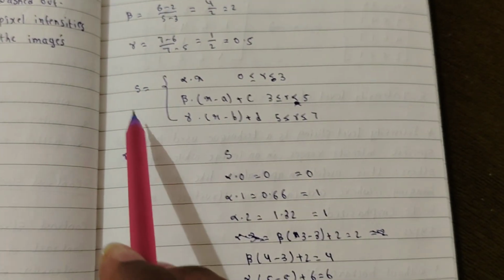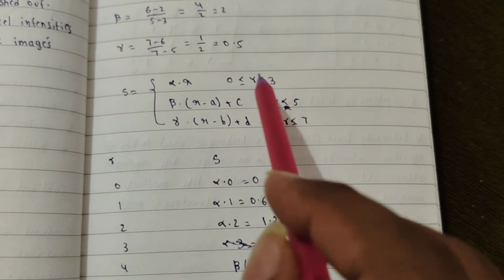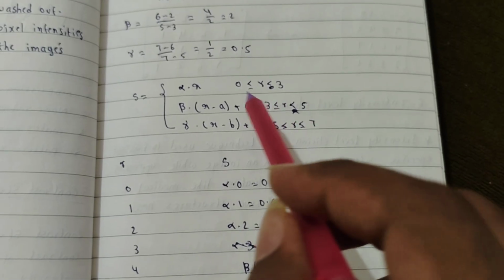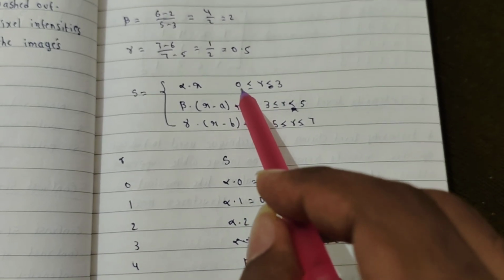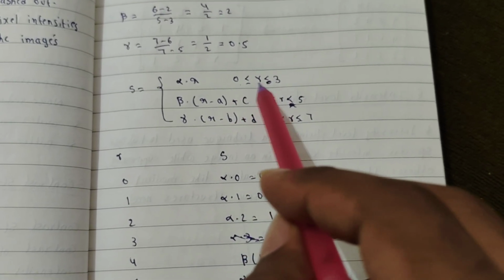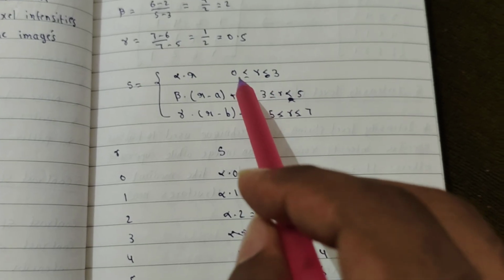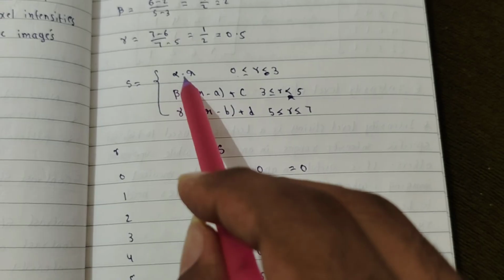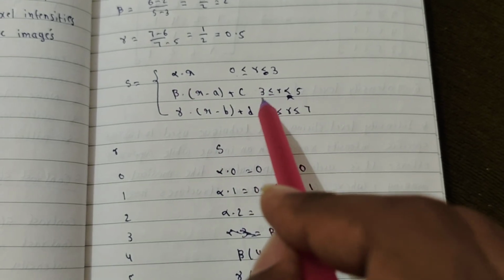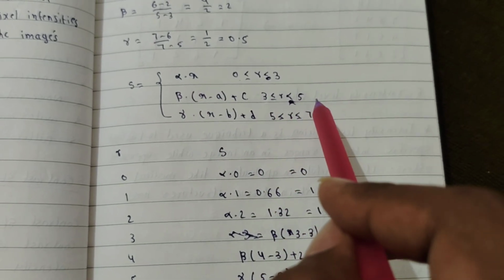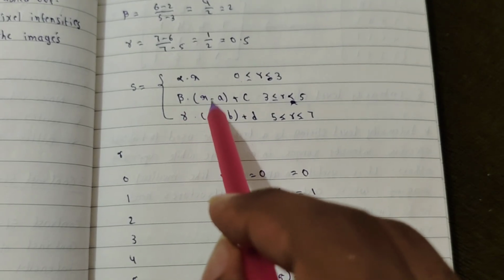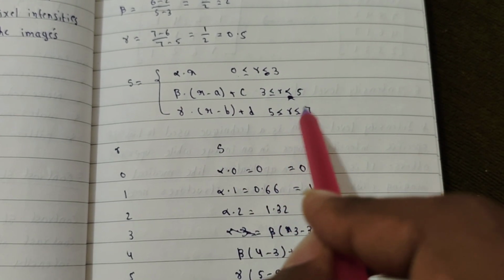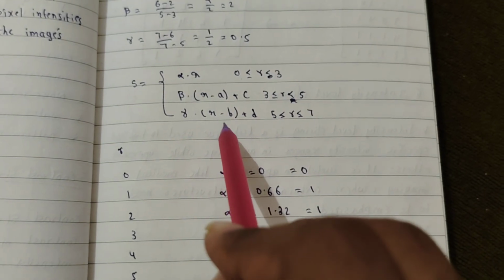So if you want to find the output image, the formula is as follows. They have given a equal to 3 and b equal to 5, right? There are three different formulas for it. Here r is the input image, whatever we are giving. If it is in the range 0 to 3, the formula is alpha into r. If 3 is less than or equal to r and r is less than 5, then it is beta into r minus a plus c. If 5 is less than or equal to r and r is less than or equal to 7, then the formula is gamma into r minus b plus d.